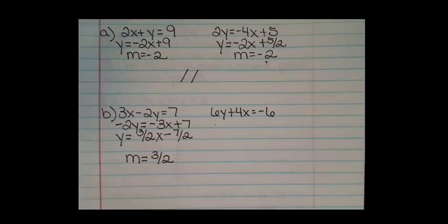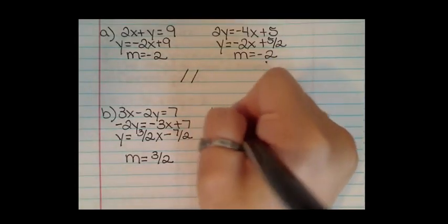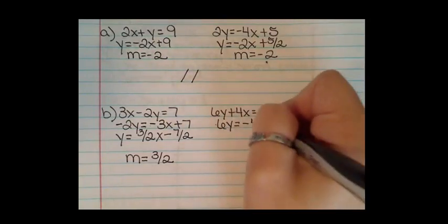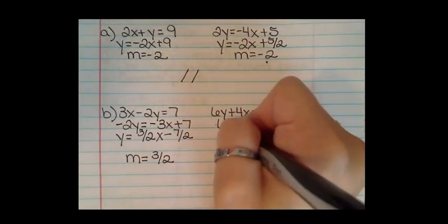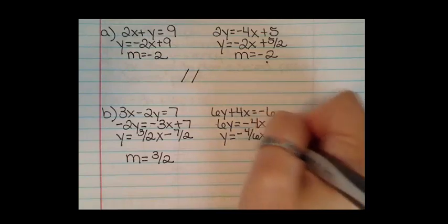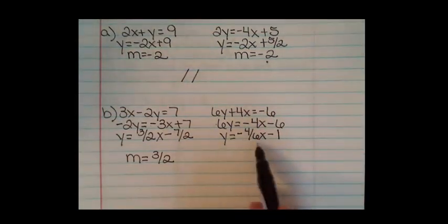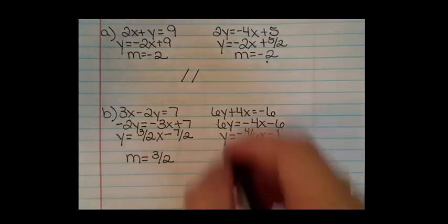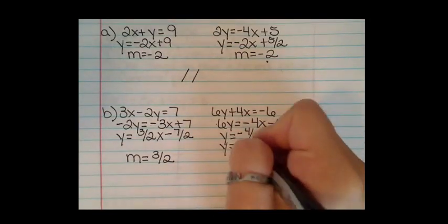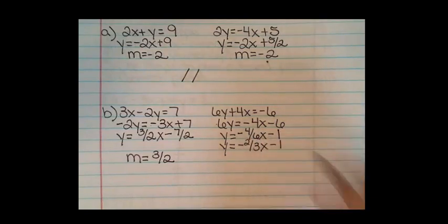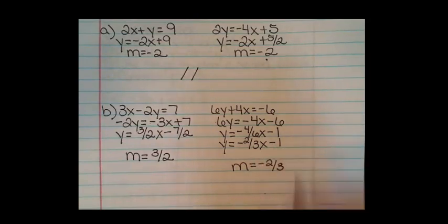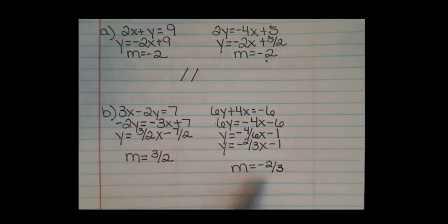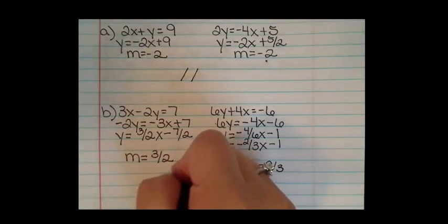And over here we have 6y equals -4x minus 6. Divide everything by 6. -4 over 6x minus 1. Now 4 over 6 reduces because you can take a 2 out of each of those. So we get y equals -2 over 3x minus 1. So my slope for my second equation would be -2 over 3. Now these aren't the same, but they are negative reciprocals. And if they're negative reciprocals, then that means the lines are perpendicular.